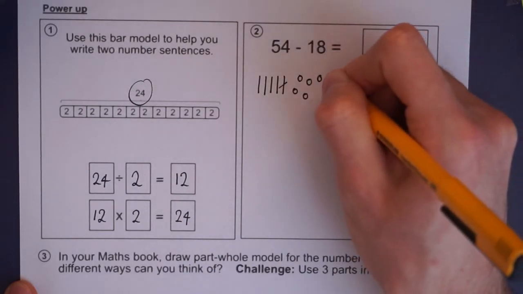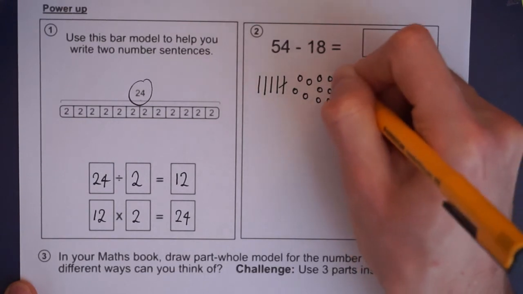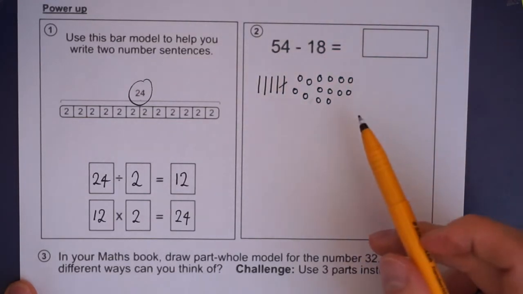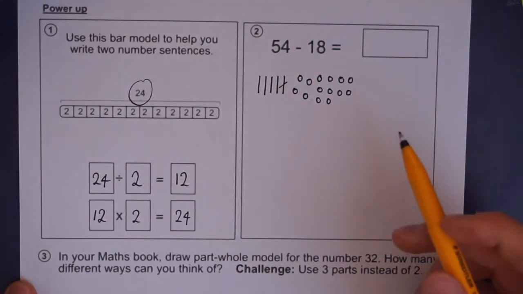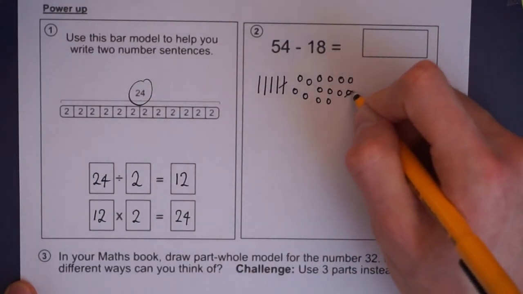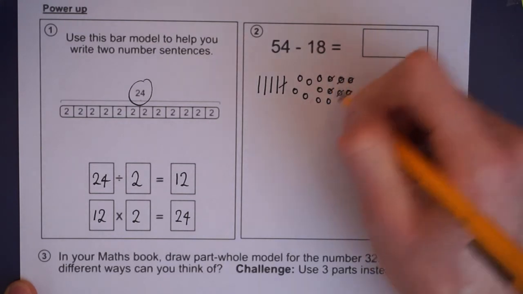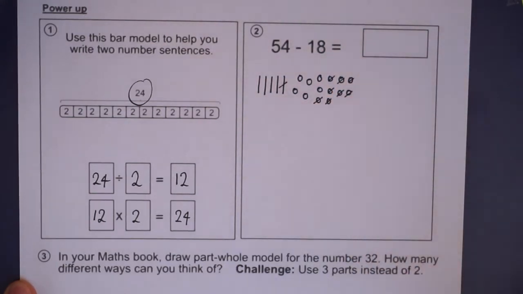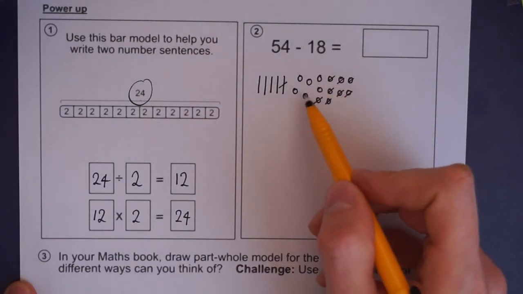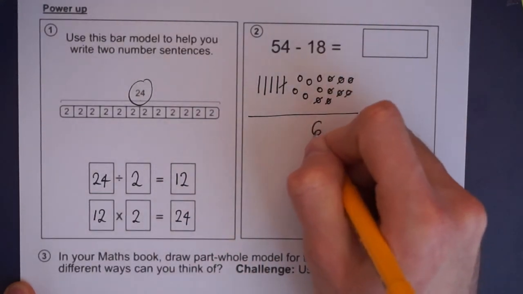So there we go, 1, 2, 3, 4, 5, 6, 7, 8, 9, 10. 10 ones. Now I'm ready to take away those 8 ones. So here we go, 1, 2, 3, 4, 5, 6, 7, 8. Great, let's see how many ones I've got left. 1, 2, 3, 4, 5, 6. Fantastic. So 6 ones left.